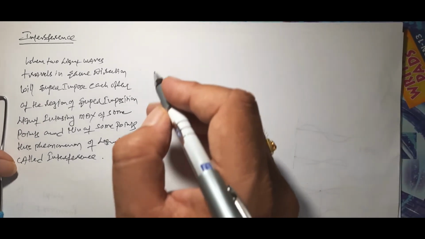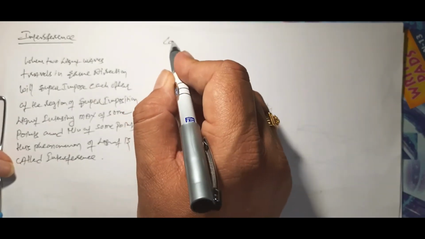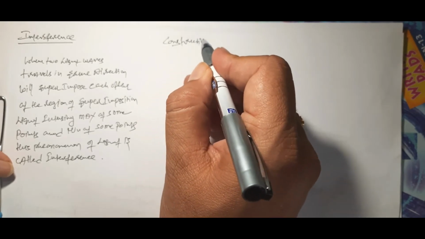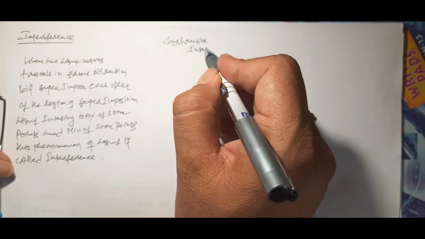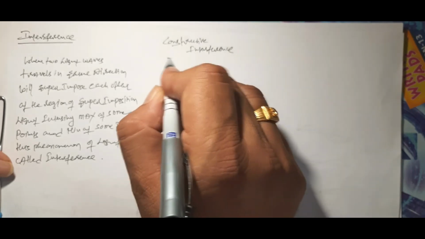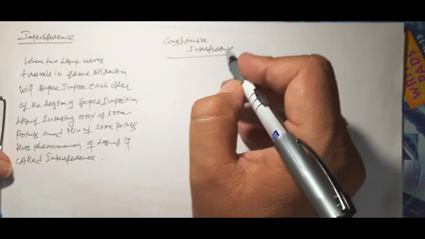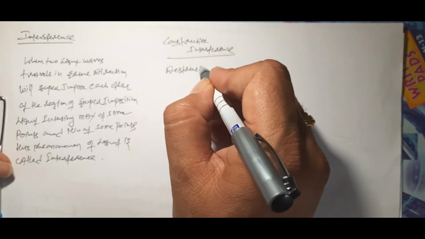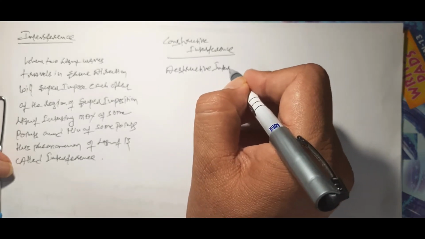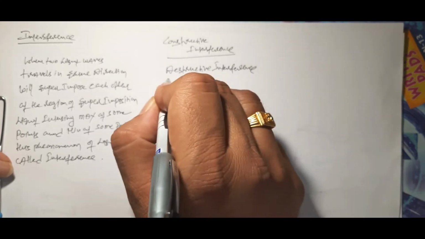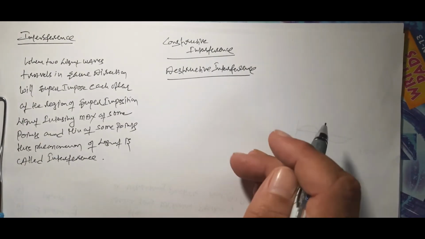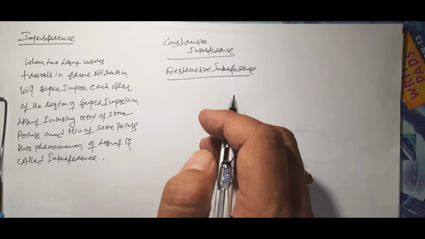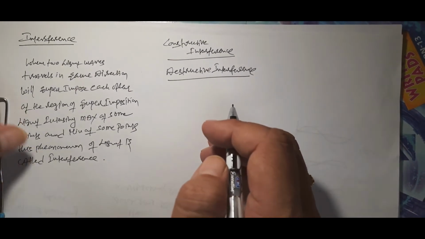So in interference, we discuss two types of interference: constructive interference and destructive interference. What is meant by constructive interference and what is meant by destructive interference? Let us discuss.